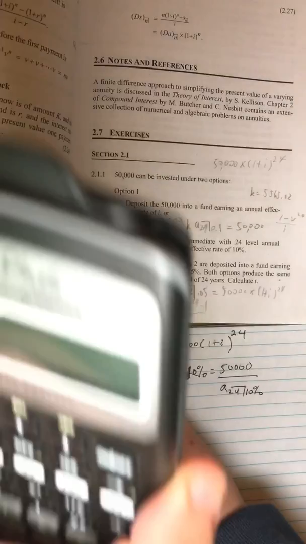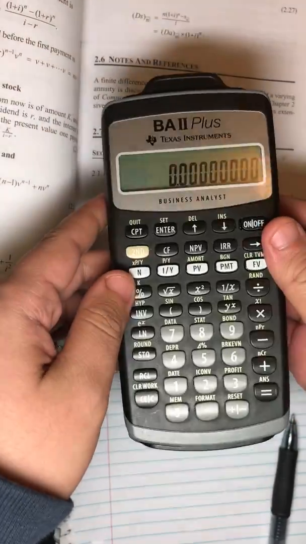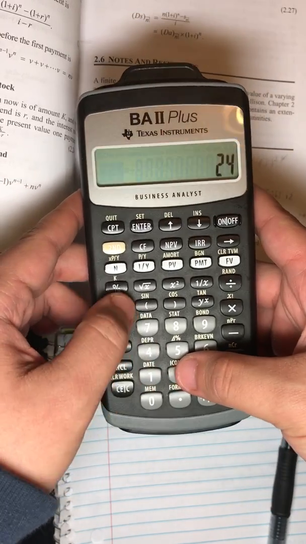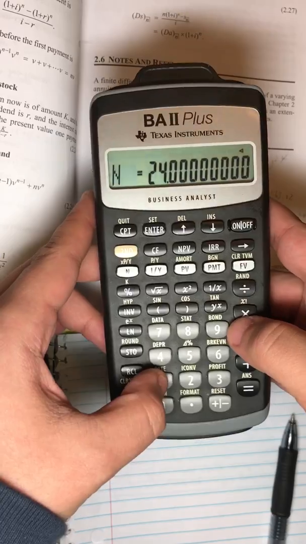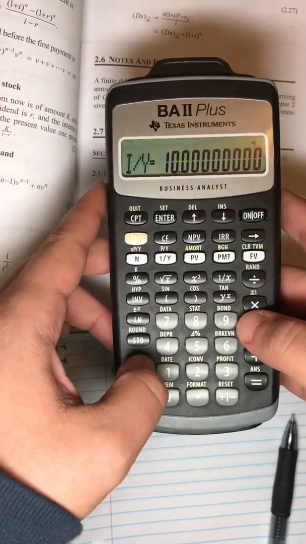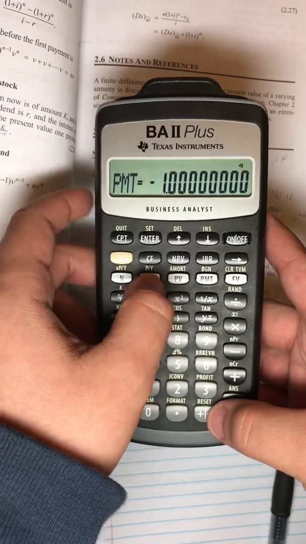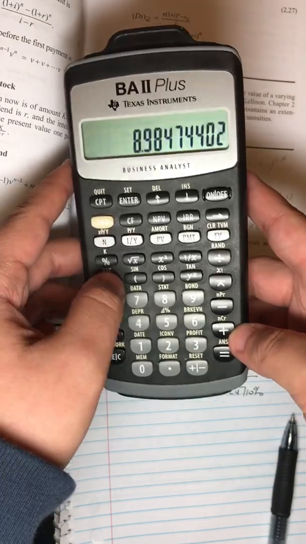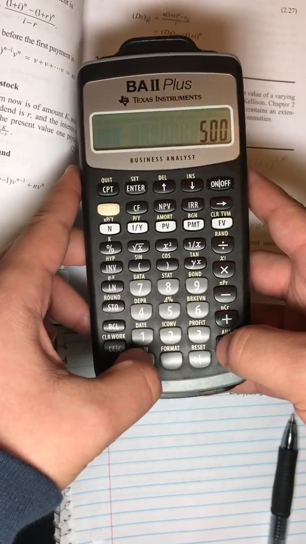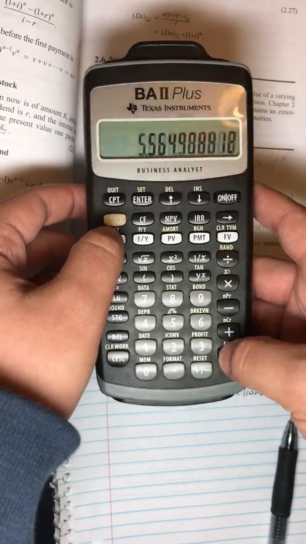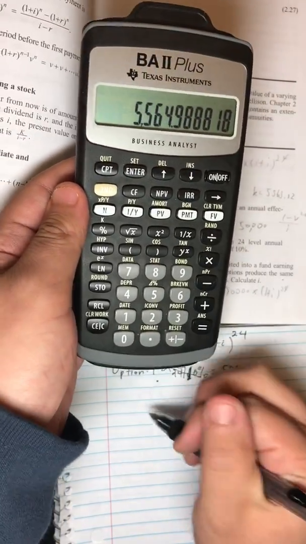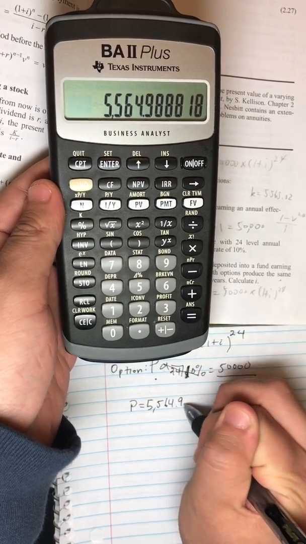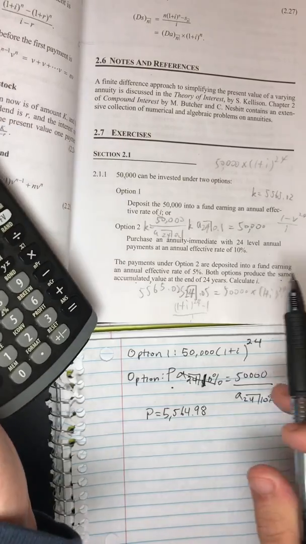And so if we use our calculator, we have that 24 is our N with a 10% I, -1 payment, and we're going to calculate the present value. So it's about 9, and we want to divide 50,000 by that. So we get that the payment equals 5,564.98.